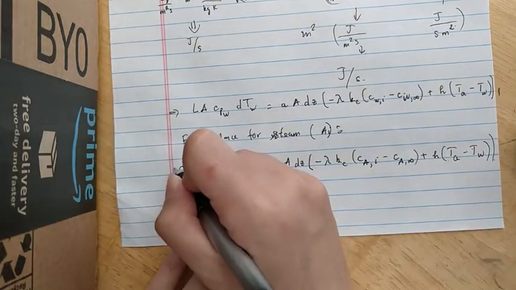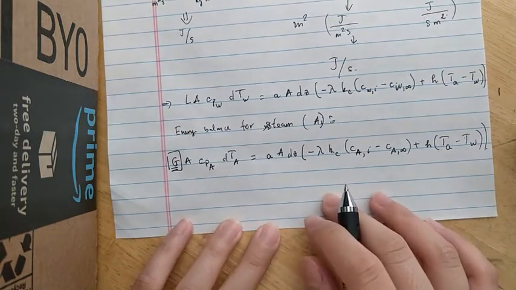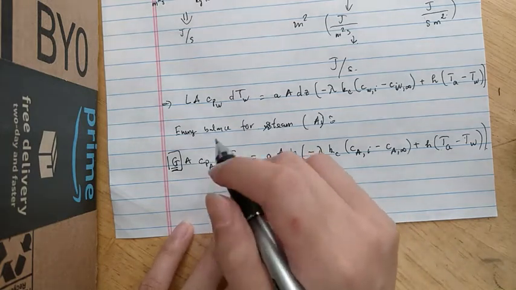But we don't have the mass flow rate of the air, including the vapor water.